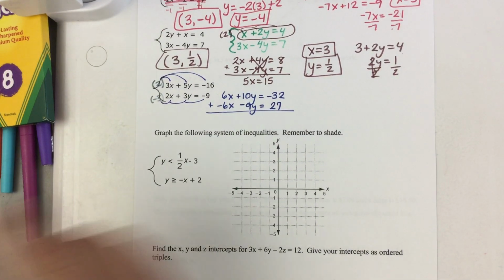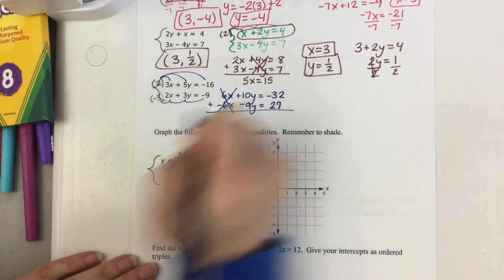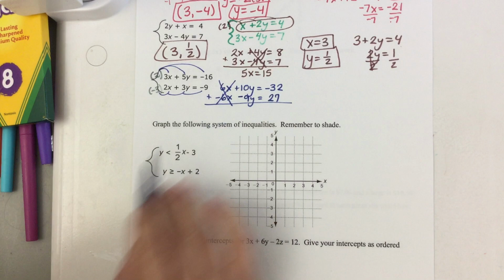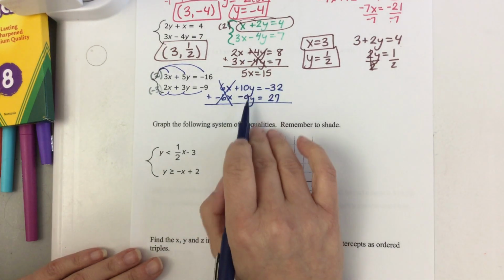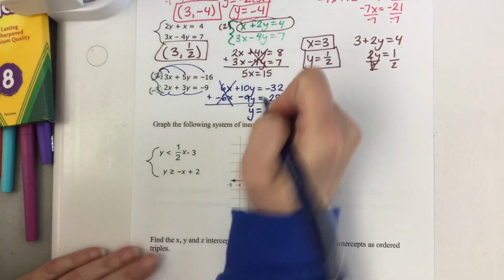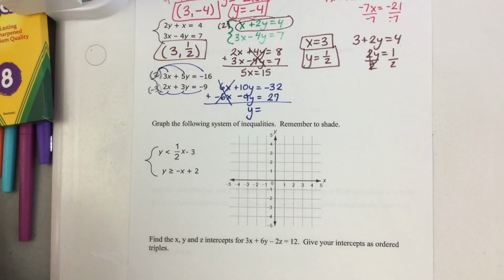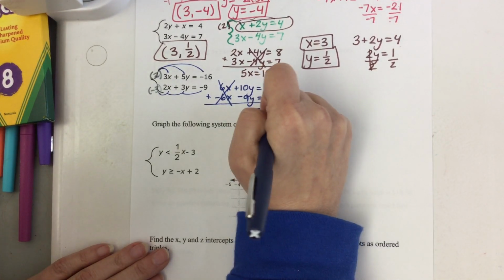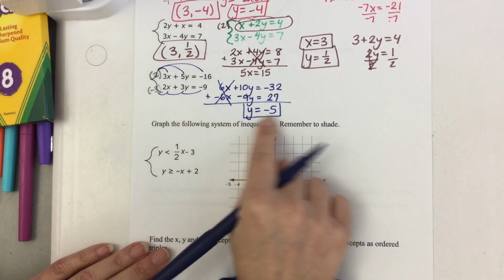Now when I go ahead and add them together, negative 6x, positive 6x is eliminated. For this reason, that's why it's called the elimination method. 10y minus 9y is 1y. Check this out, you guys. We are totally going to know our answer right away. If I take negative 32 plus 27, it's negative 5. So y is a negative 5.